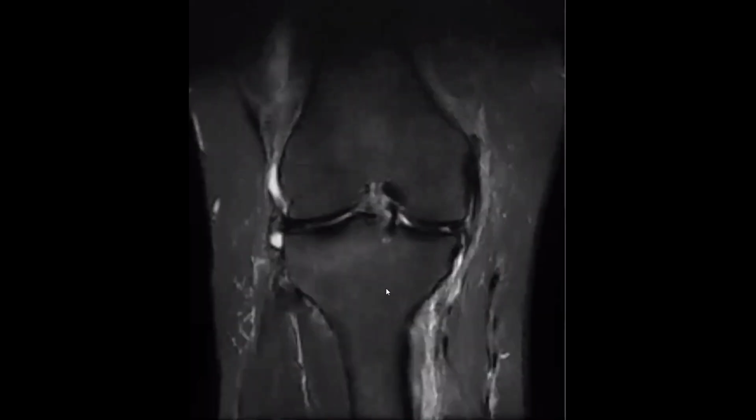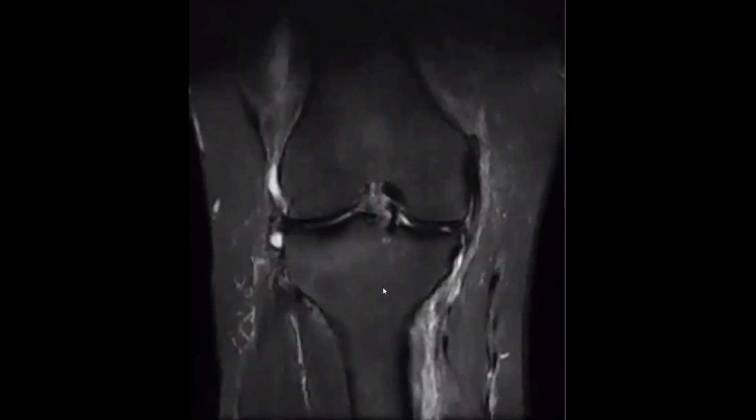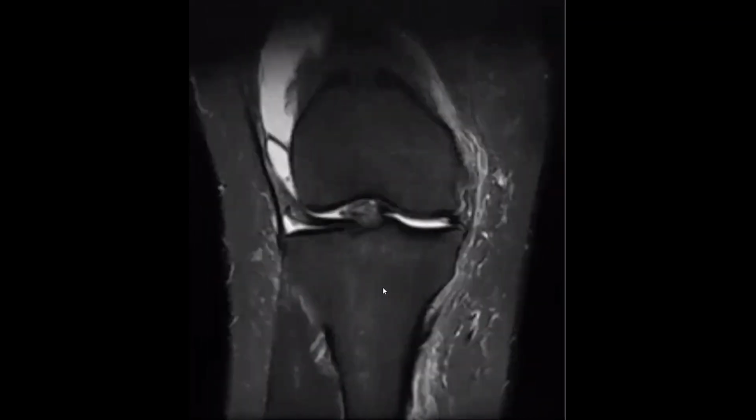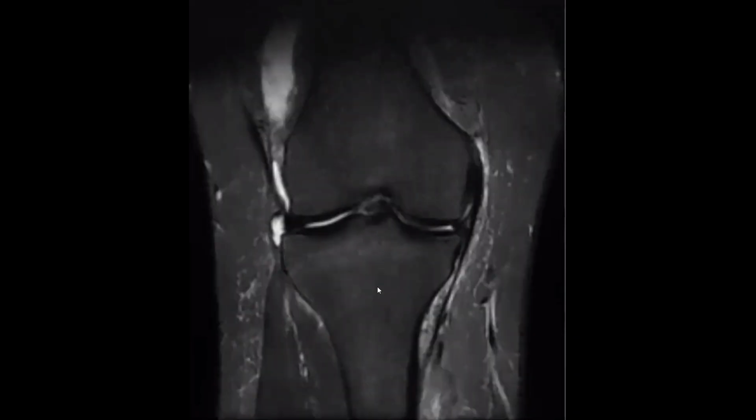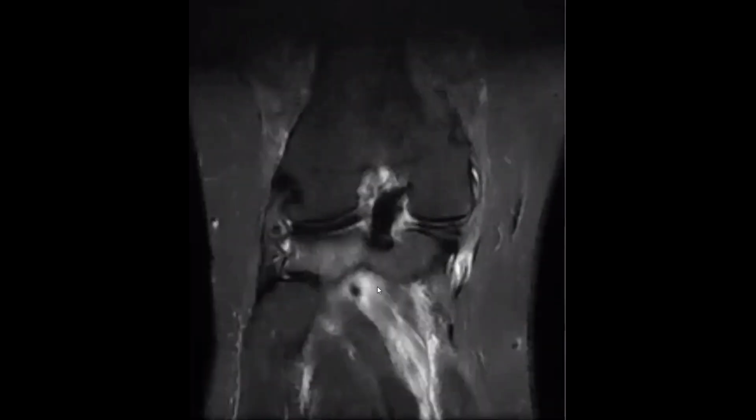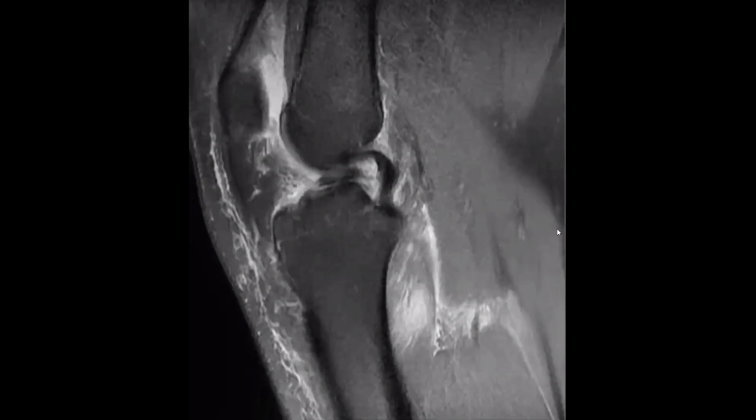So I'm provided with coronal fat-set images of an MRI knee, in which I can appreciate that there is mild joint effusion, and the posterior cruciate ligament appears to be unremarkable. I cannot see the anterior cruciate ligament in this provided view, for which I would like to review the sagittal images, and then I would take a look at the menisci.